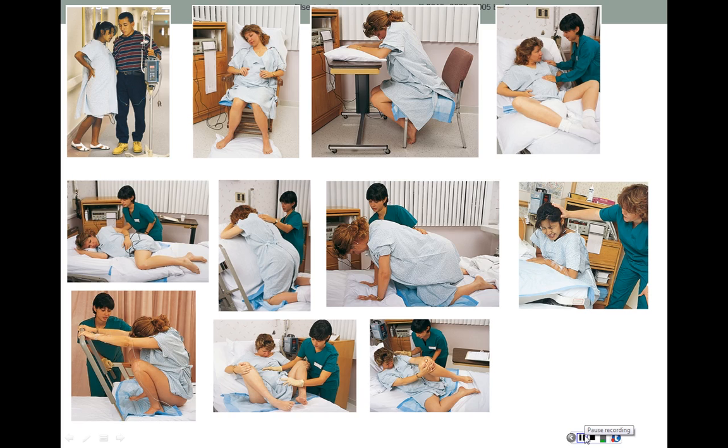This is just an example of some of the positions that moms may take while they're in labor. As long as it's not really crazy, mom can pretty much do whatever she wants to do, whatever is most comfortable for her.